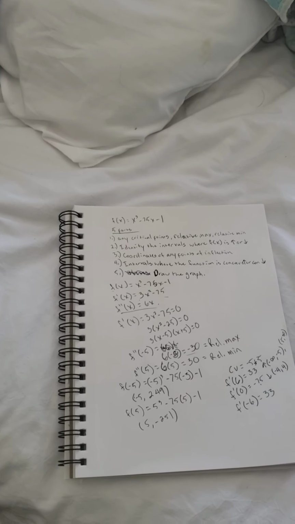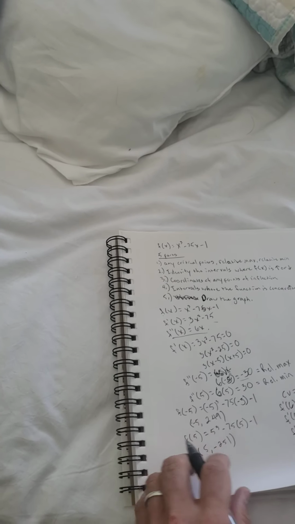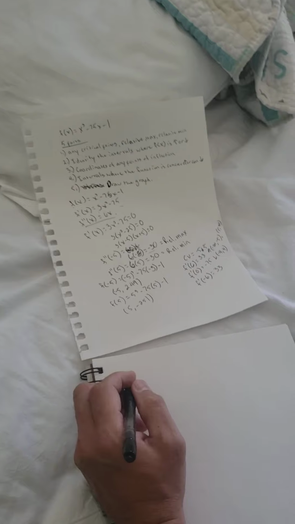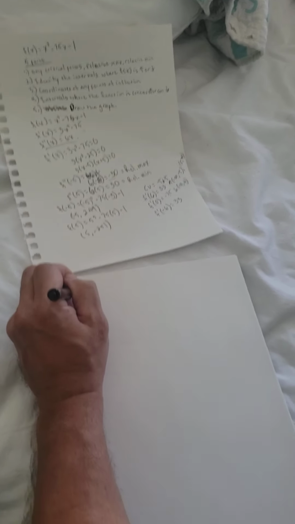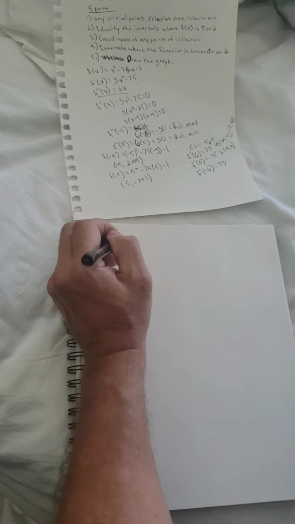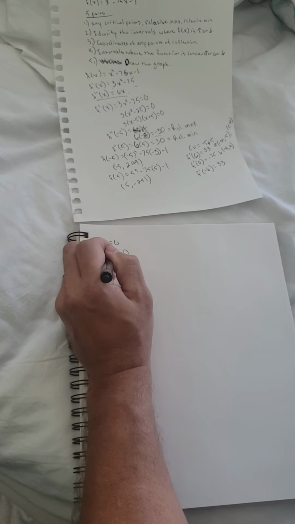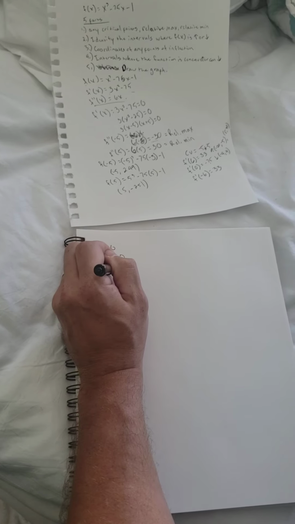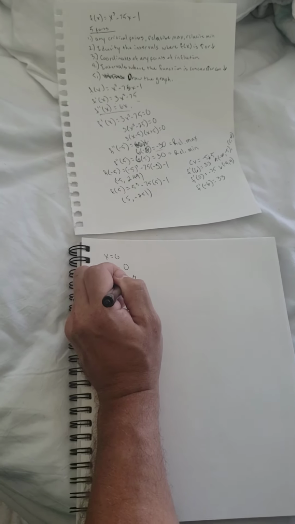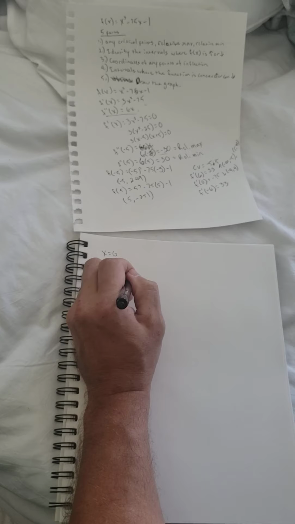Now we have to find the points of inflection. There is a point of inflection at x equals 0. So we set f double prime to 0, which gives us 6x equals 0. So inflection happens at x equals 0.